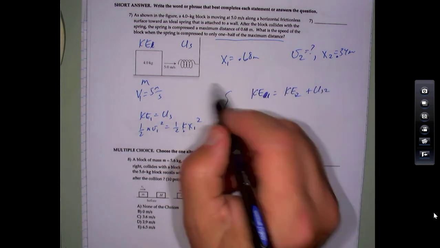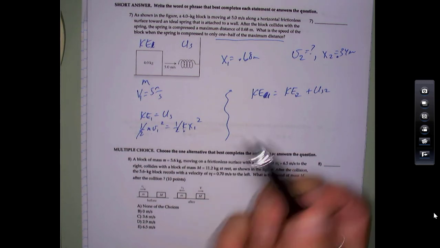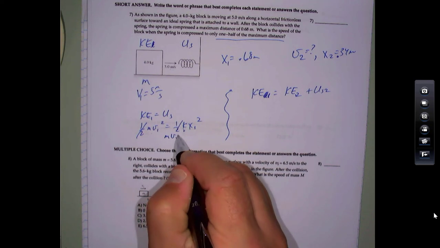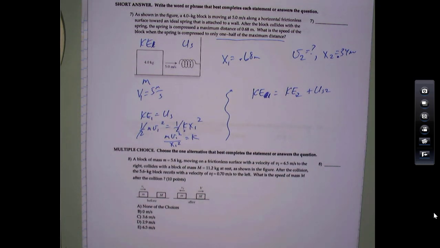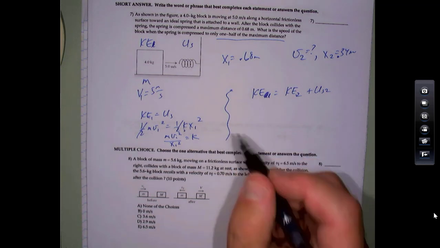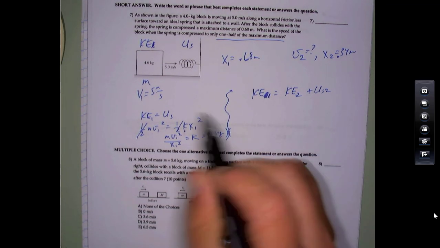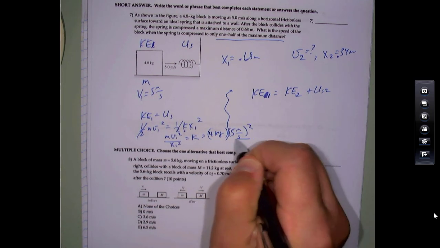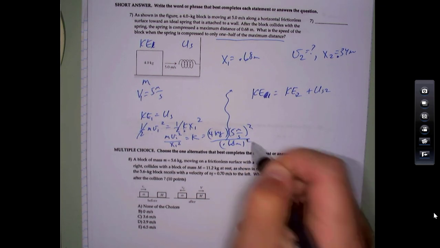I'll do that right here. So the 1/2s cancel out, and just to save a little bit of space, mv1 squared over x1 squared is equal to the spring constant. So you'll have to get the spring constant that way. Let's actually do this. So we got 4 kilograms, 5 meters per second, don't forget to square it, divided by how much it's compressed, 0.68 meters. And again, don't forget to square it.